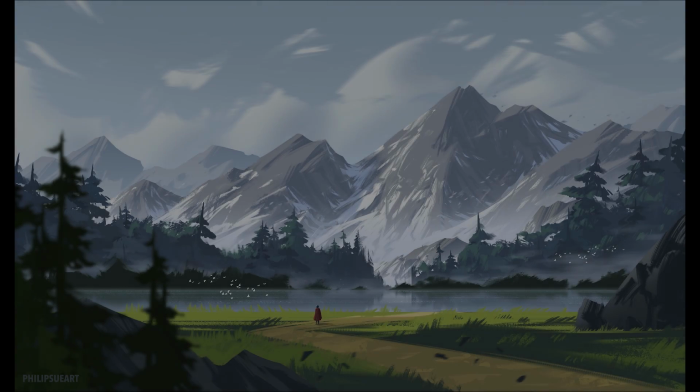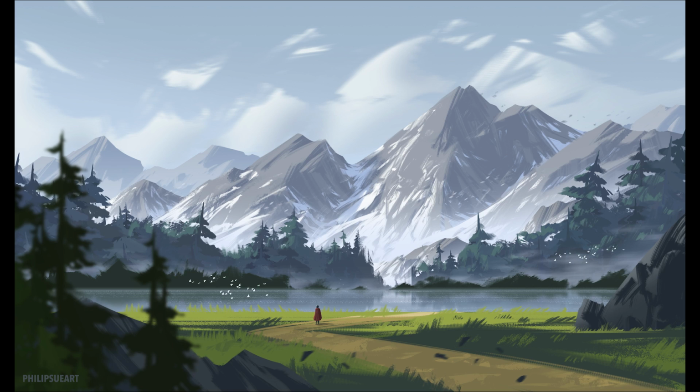And here we are with the finished illustration. I hope you guys managed to catch on to basically the whole process of how this was developed.